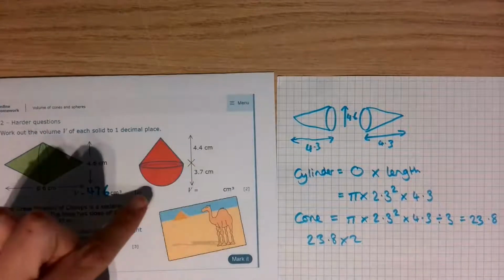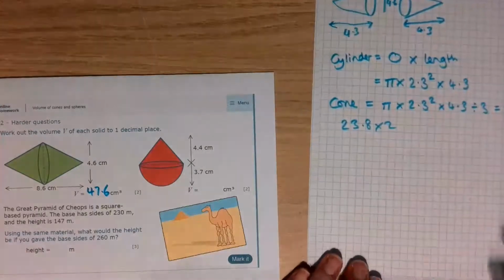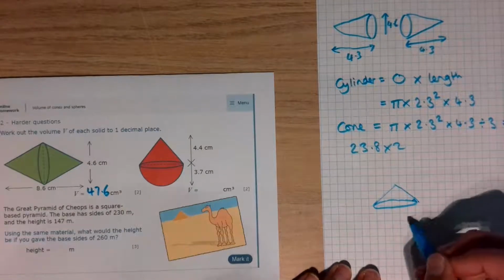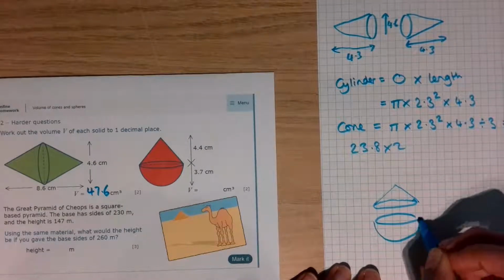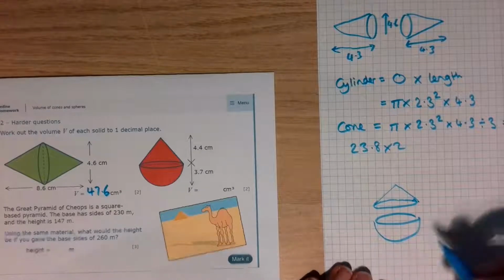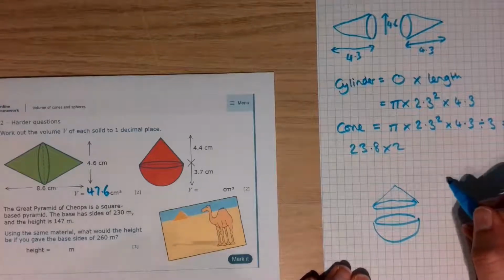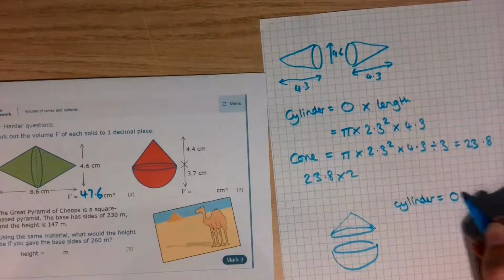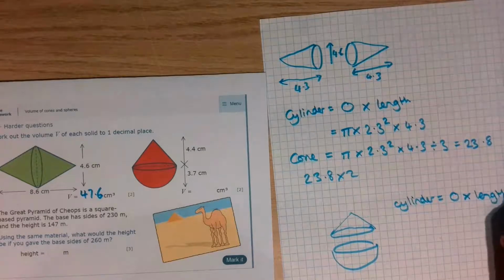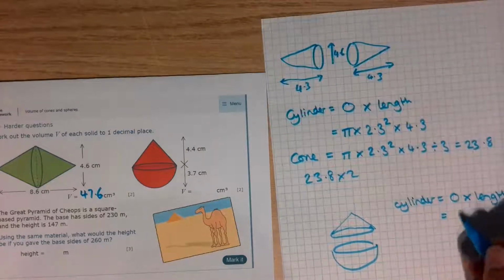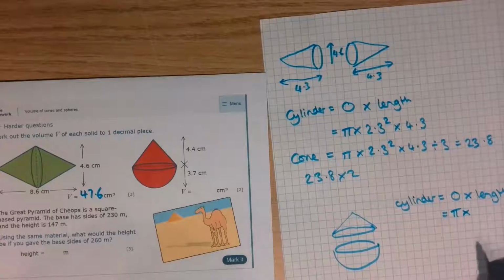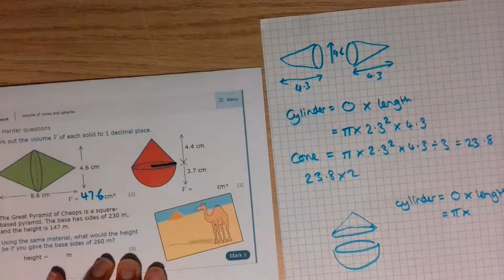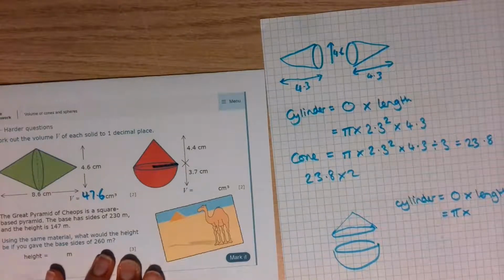Okay, now this shape here, again we're going to split it up. This one here is a cone, a short fat cone, sat on the top of a hemisphere. So let's have a look at the cone first. Imagine that the cone is a cylinder. A cylinder is a circle times the length. Circle is pi r squared. Pi times, what's the radius? Oh, hang on. That's going to be from there to there. So the radius of the cone is the same as the radius of the hemisphere.